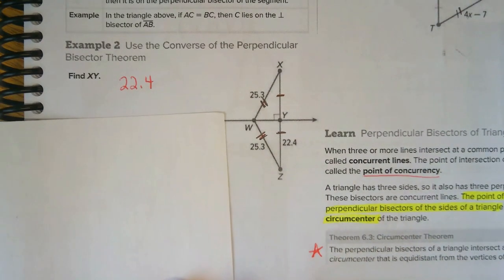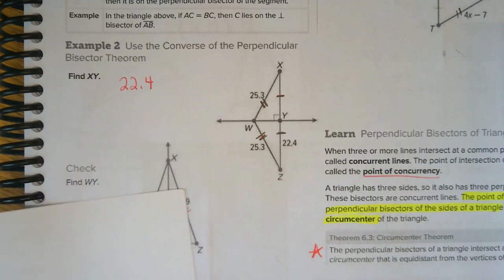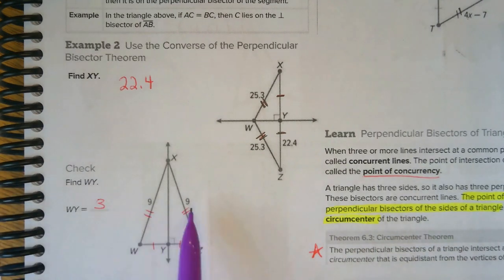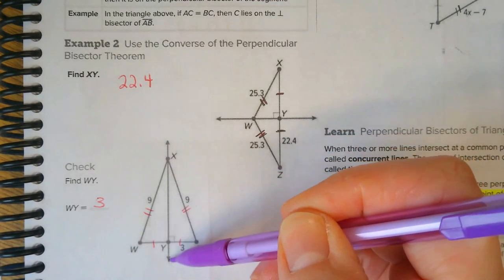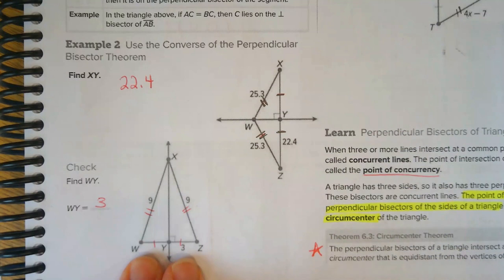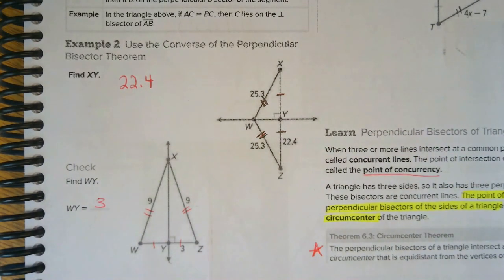Pause the video and try the check question. So in the check question, you're going to see these two being equal to each other. So therefore, XY is a perpendicular bisector, and these two line segments have to be equal. So that is why WY ends up being 3.